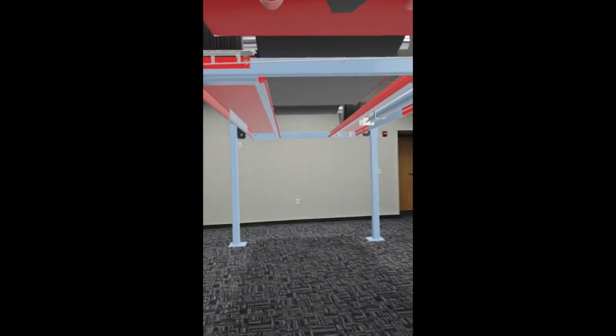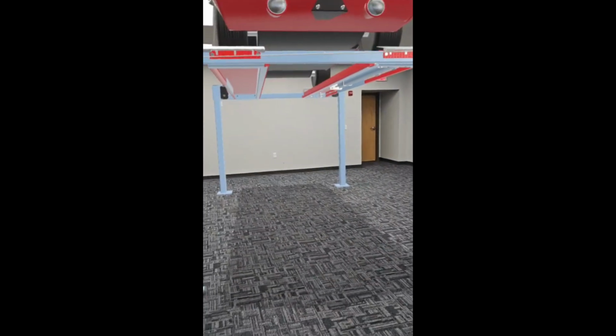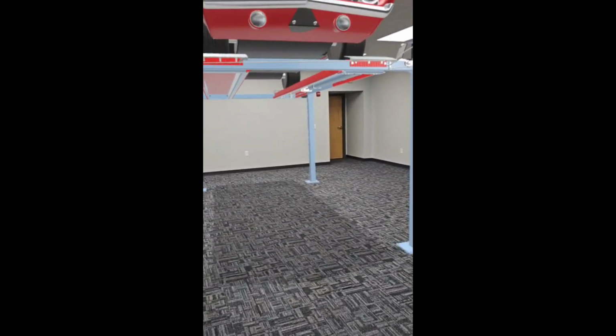Use this Advantage AR tool to determine which lift will fit in your garage and which lift is right for you.